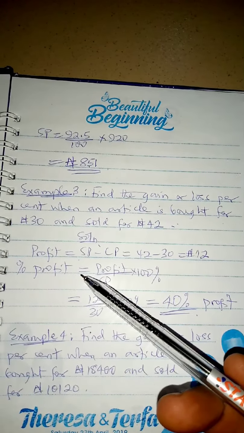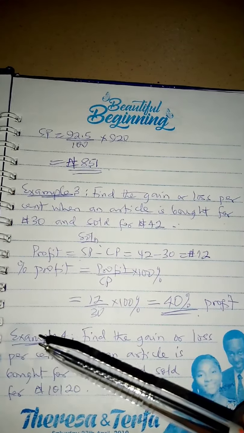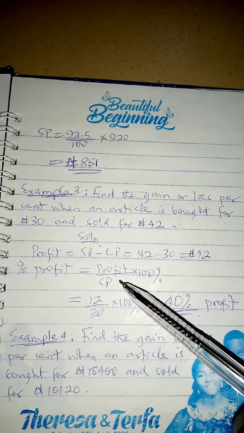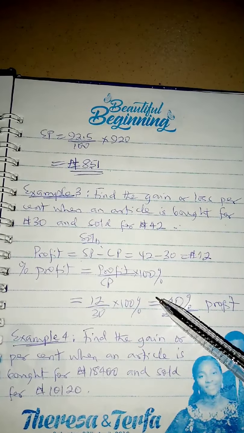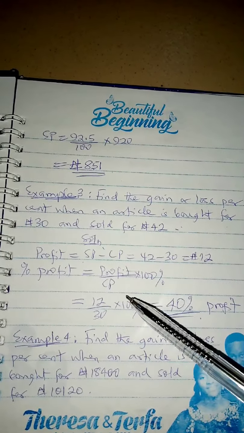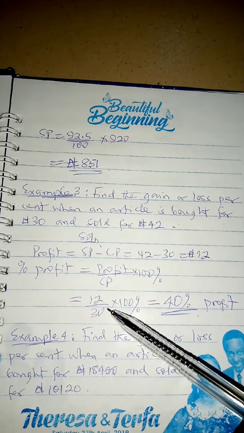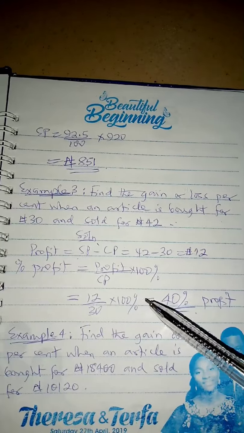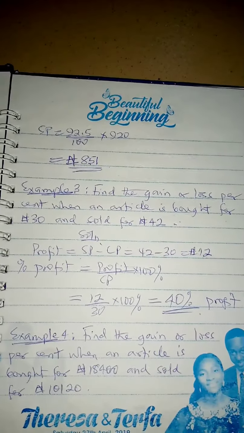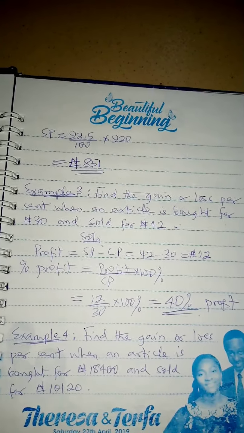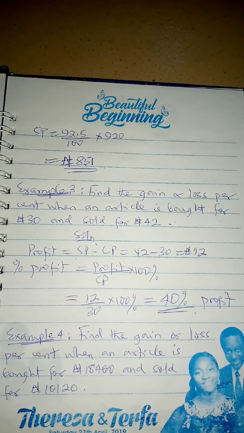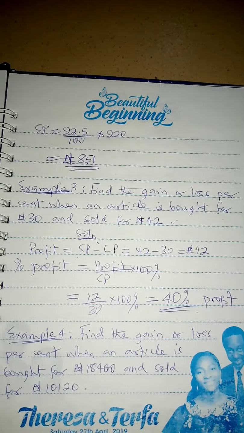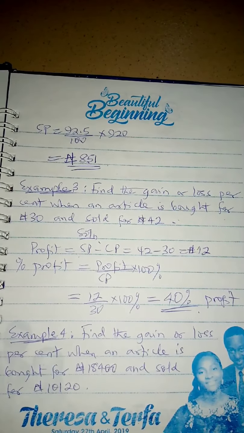And percentage profit, go back to the note, you see it to be profit over cost price times 100%. Your profit is 12, your cost price is 30, times 100%, and that gives 40% profit. So you will have the percentage profit to be 40%.